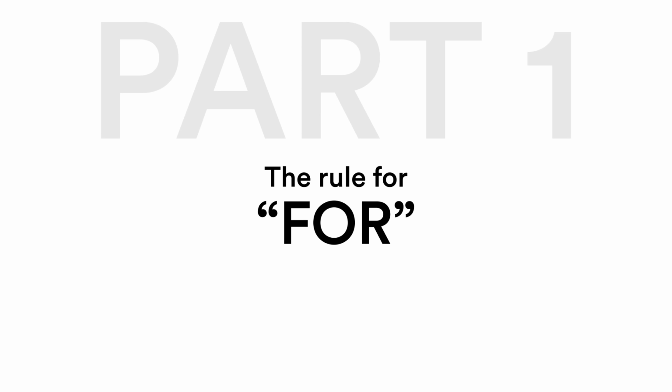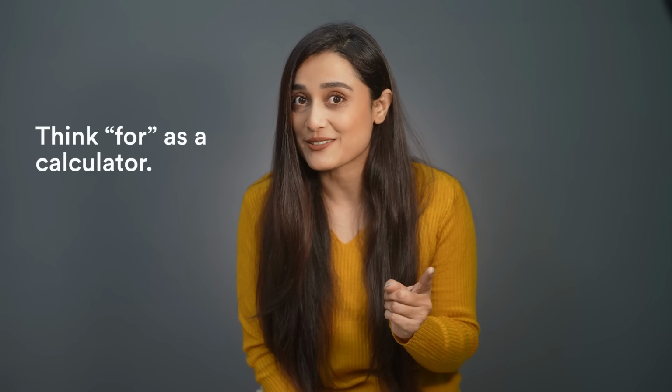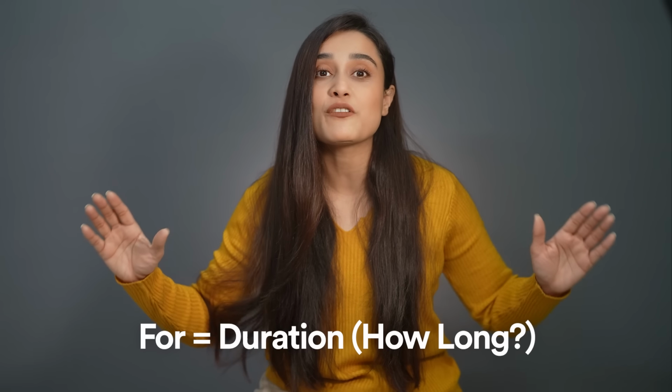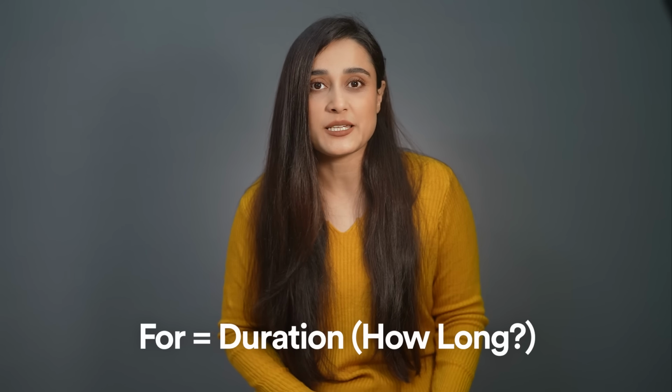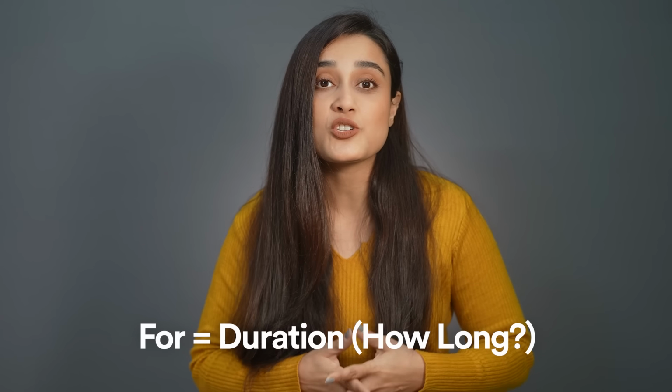Let's get to the part where I talk about the rule for "for". When do you use "for" for time explanation? I want you to think of the word "for" as a calculator, okay? We use "for" when we are measuring a duration of time. We're counting the time. By duration, I mean how long. If you can answer the question, how long, you use "for".